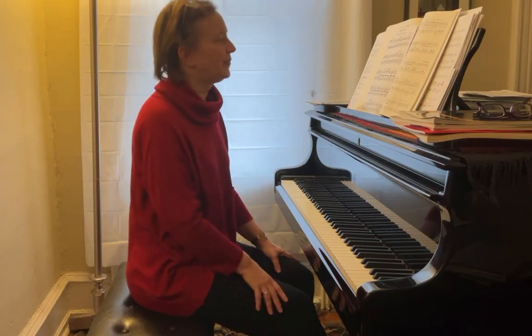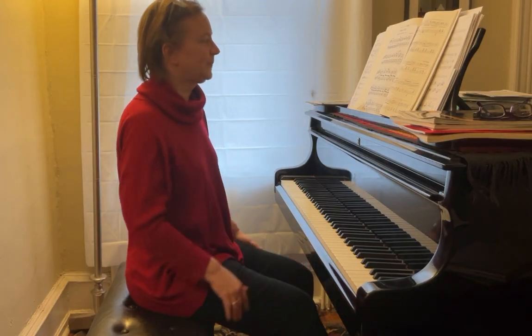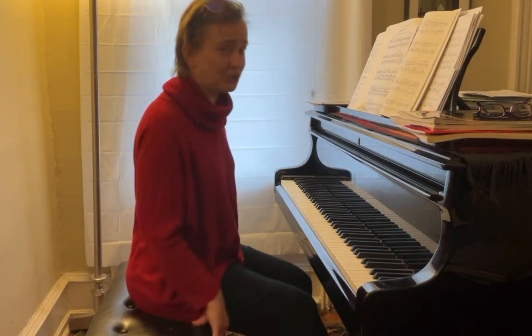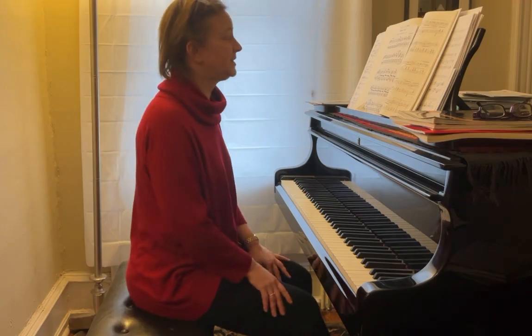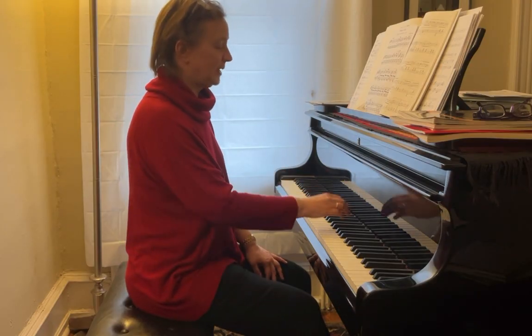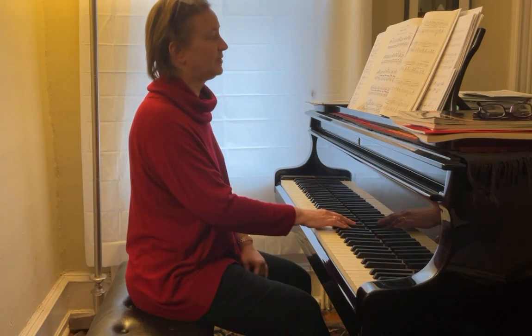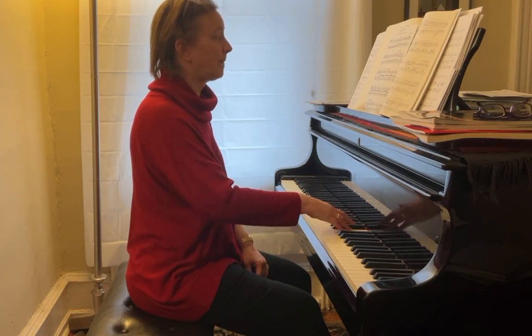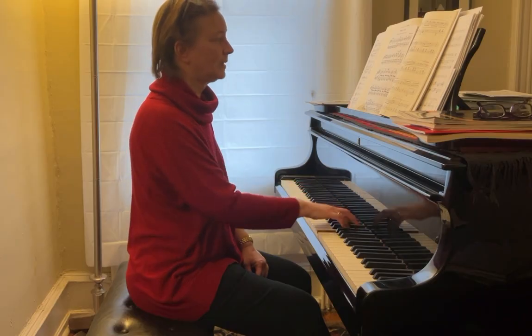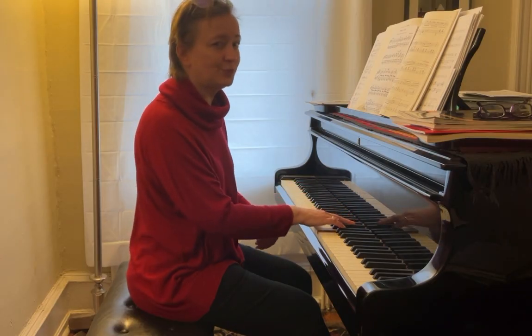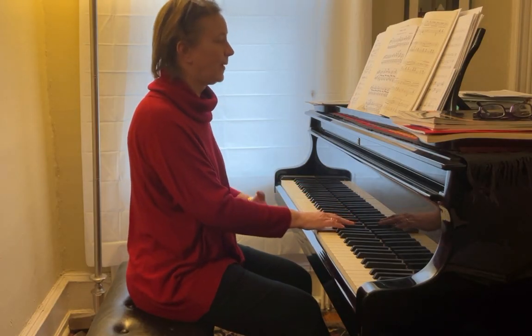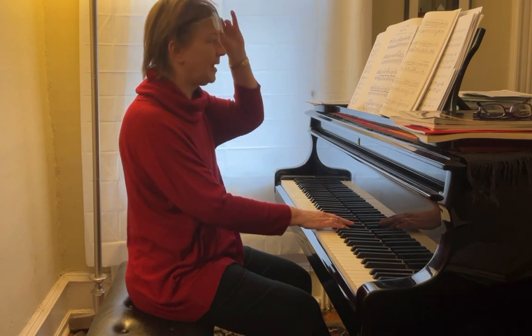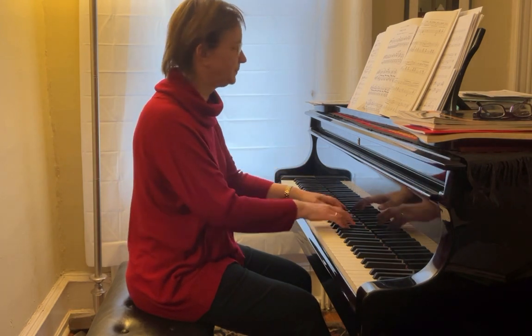Another feature to listen for in this piece, and this is a technical challenge, is the right hand is playing a melody in the middle phrase of the piece. And we've changed to B major briefly, but there's an underlying accompaniment pattern with chords.